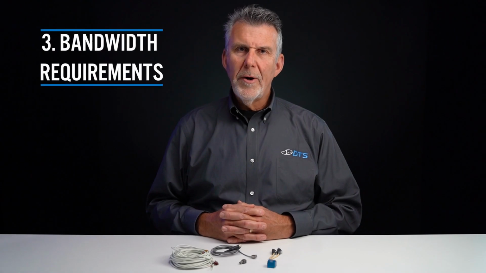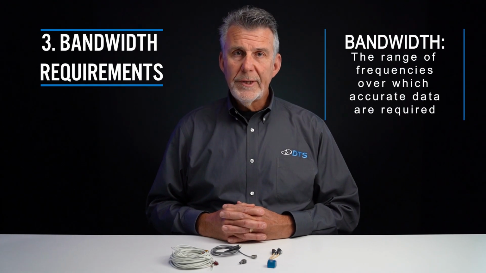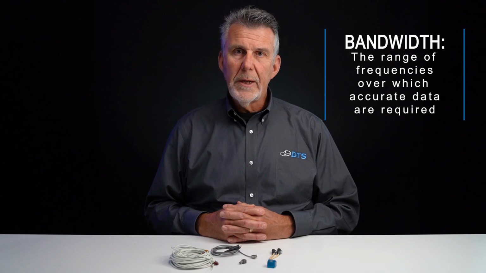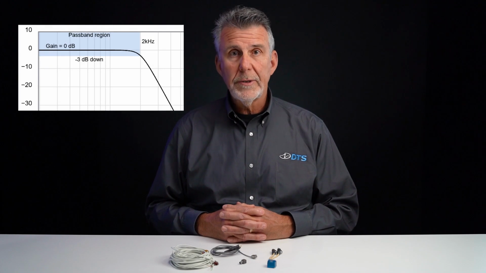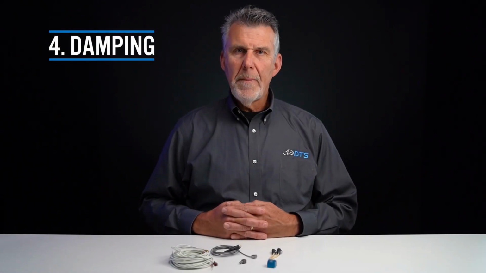The next key parameter is what bandwidth do you need? Bandwidth is the range of frequencies over which accurate and linear data are required. For a DC response accelerometer, this would be specified as a range, for example, from 0 to 2000 Hertz. For a non-DC response accelerometer, it might be 5 to 1000 Hertz. So how do you know what bandwidth you need? Well, generally, this would be specified in the test procedure you're working from, or perhaps from the engineer who designed the test.